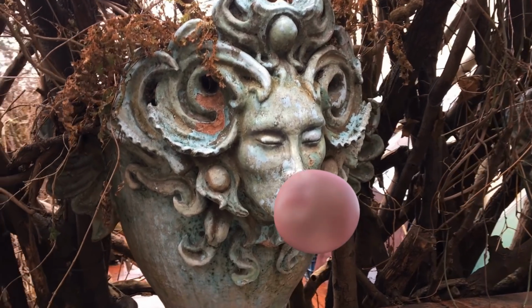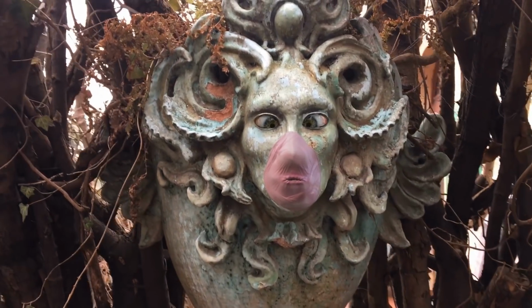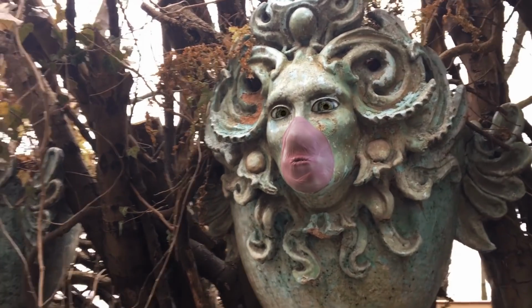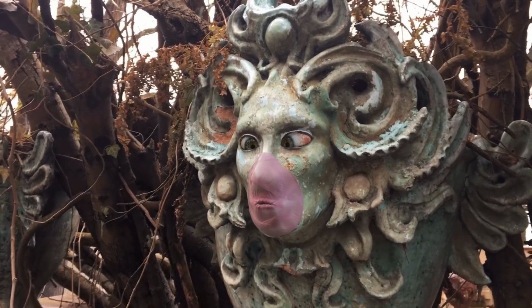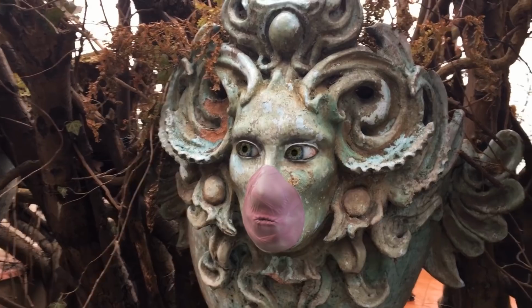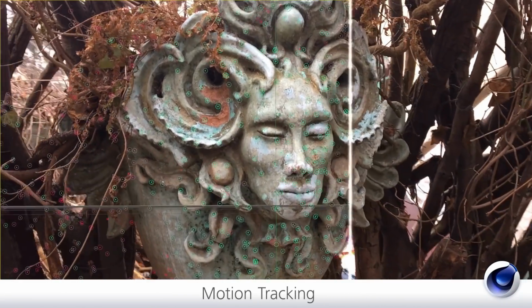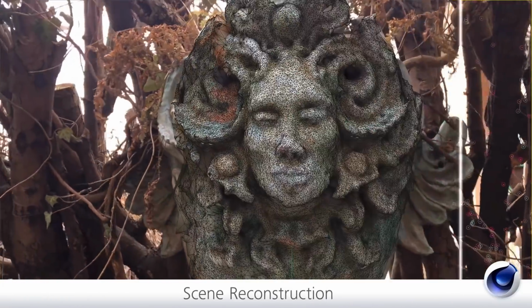Welcome. In this tutorial I talk about the new workflows and enhancements in the integrated motion tracker of Maxon Cinema 4D Release 20. In this great example by the talented artist Jonas Pilz, you can see which incredible VFX shots you can build inside of Cinema 4D.